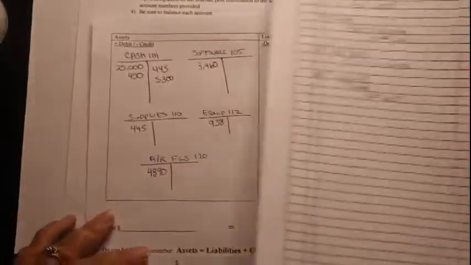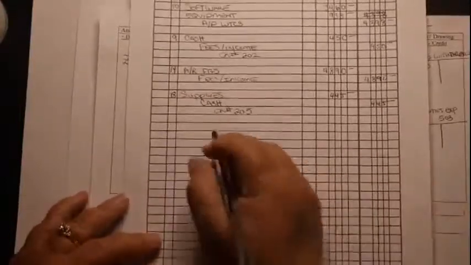Now we're going to get our journal. The date is 18th.